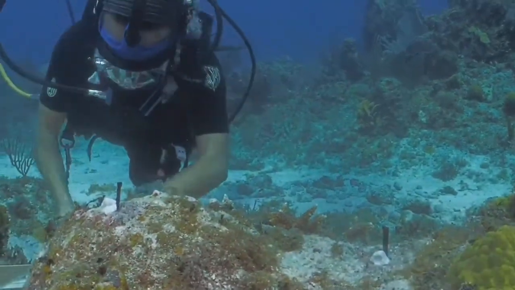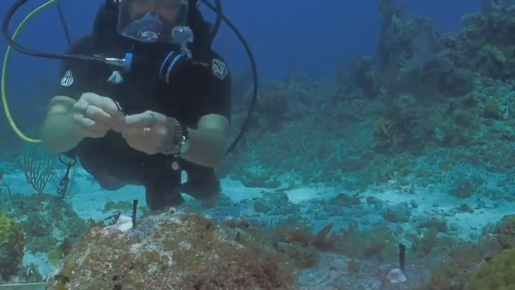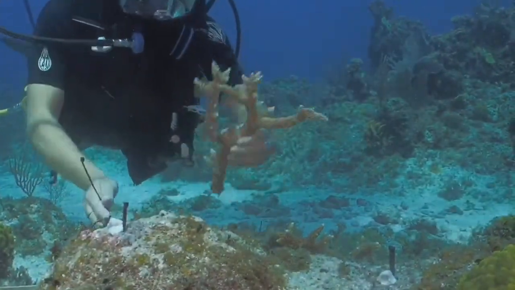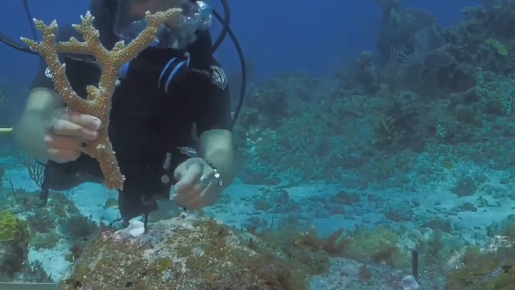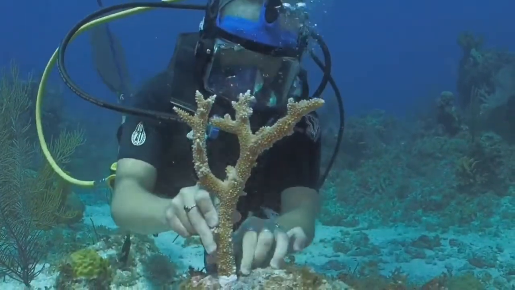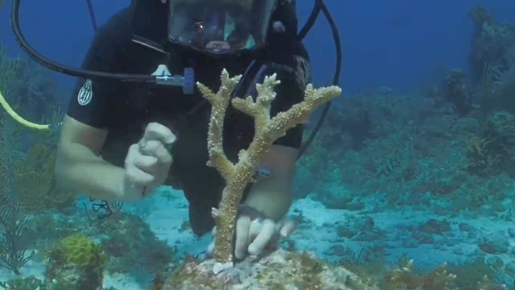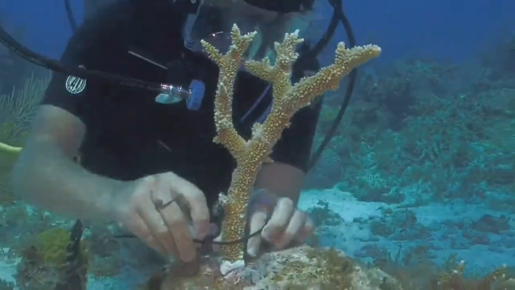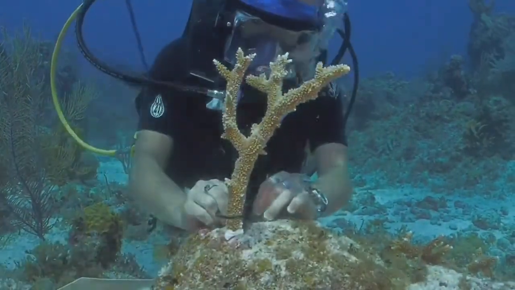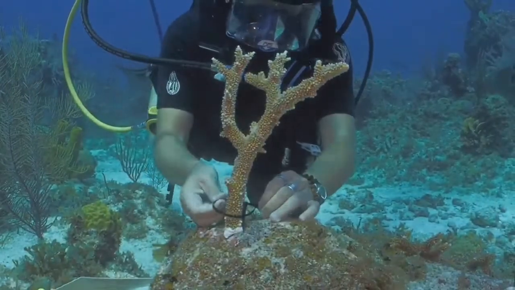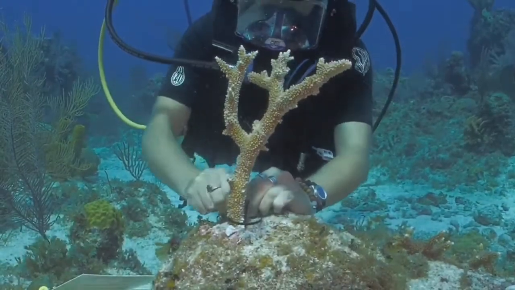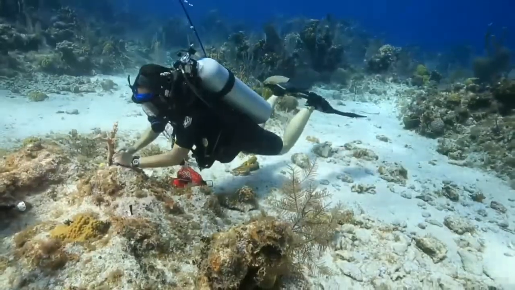And then we're going to take a zip tie and zip tie this coral in place. So we squish the coral as best we can into that epoxy, and then wrap this zip tie. If we can get 2 on there, we'll try. Actually, we may only need 1 for this one. There we go.